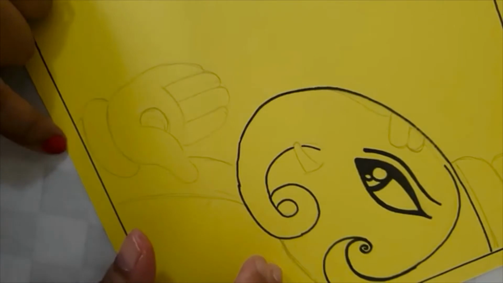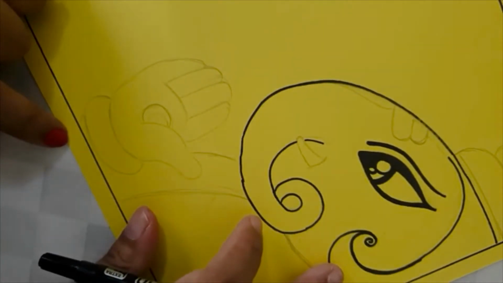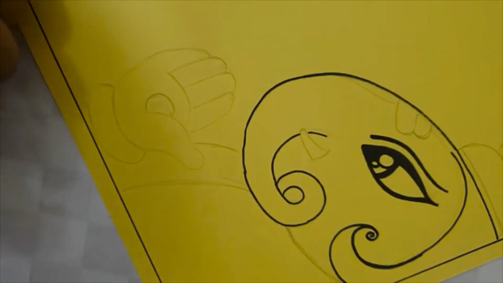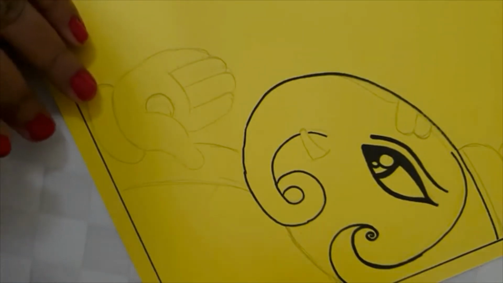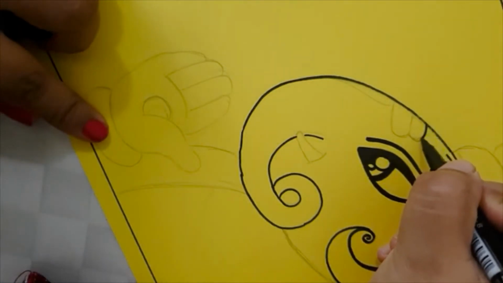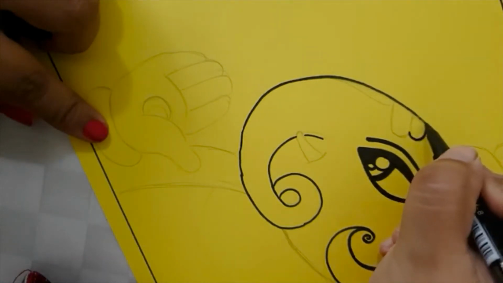I think you were done till the eyes section. All of you might have completed this. Now for some portions where we'll need filling, you can go ahead, and this is the tilak on the forehead of Ganpati.